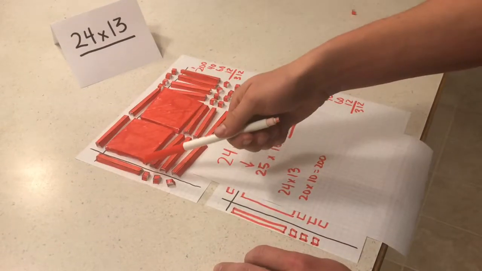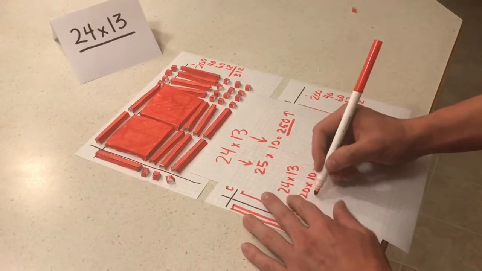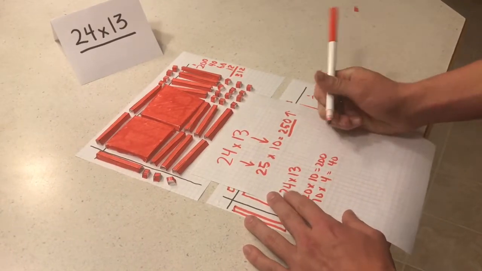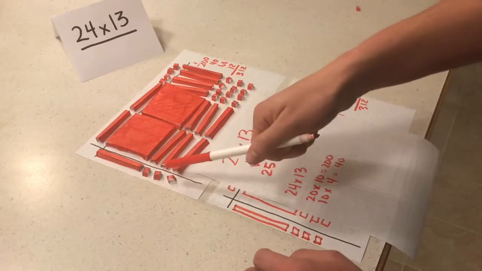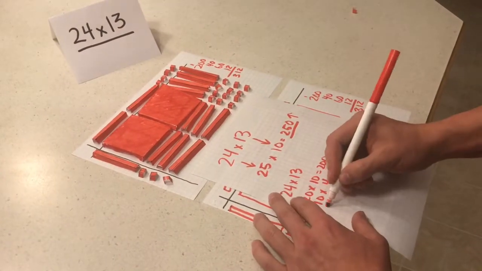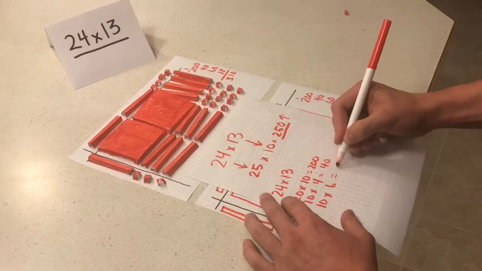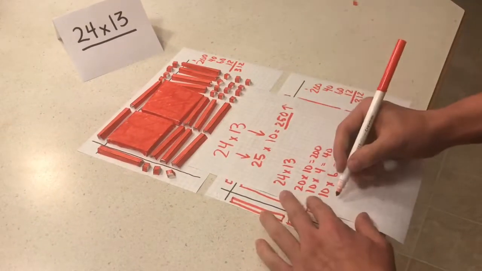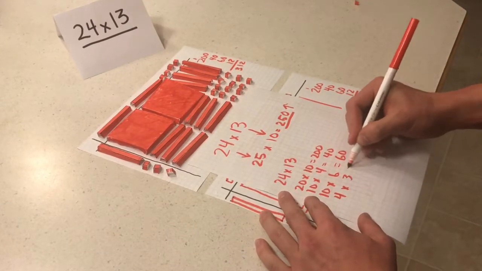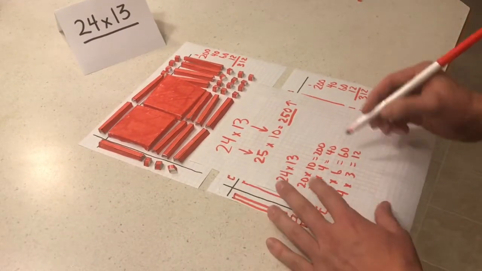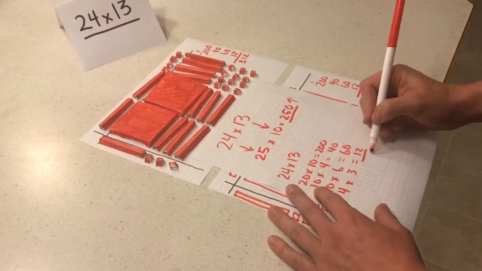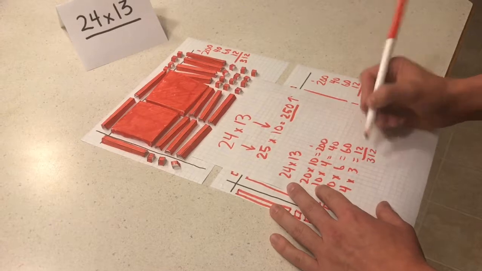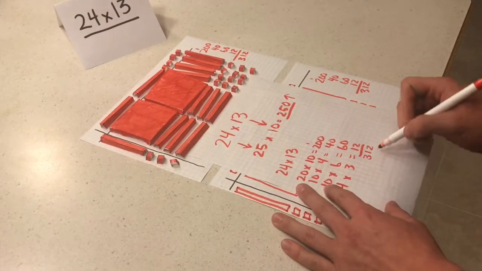Next, 10 multiplied by 4 equaled 40. Next, our 20 multiplied by 3 equaled 60. And finally, our 4 multiplied by 3 equaled 12. And again, all we have to do is add up those sums to get our final sum. And again, we end up with 312.